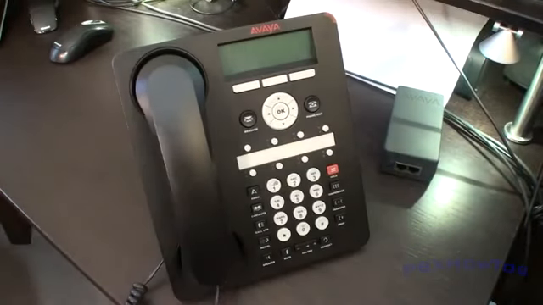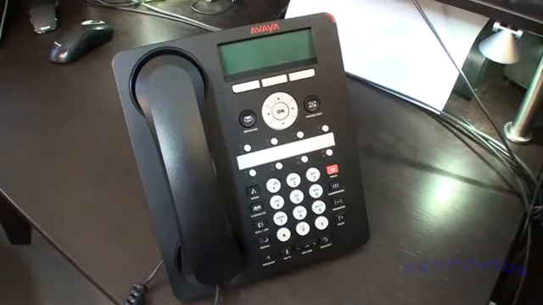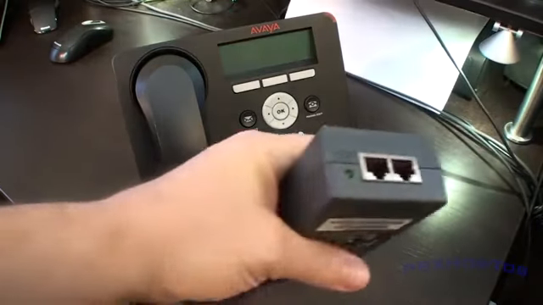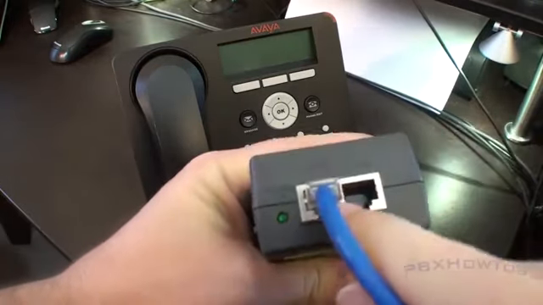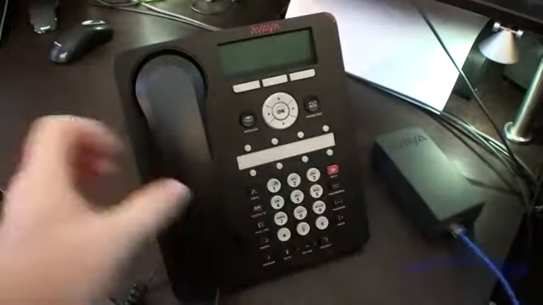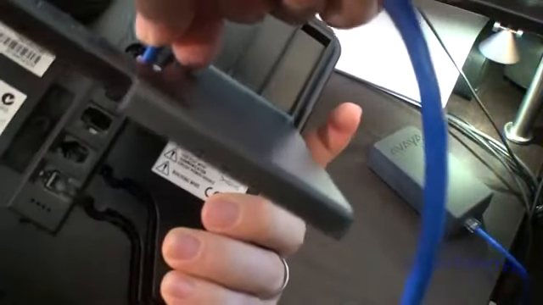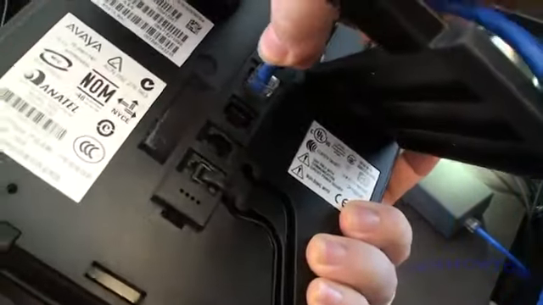All right. So to power this bad boy up, we need to hook it up to the phone. So remember, pins 7 and 8. I'm going to plug it into the network connection right there.